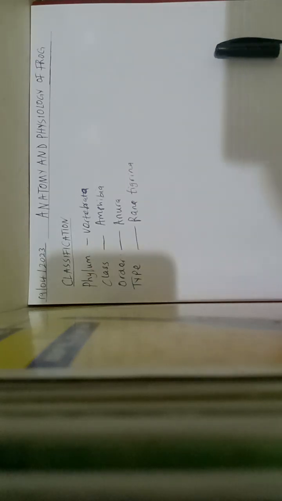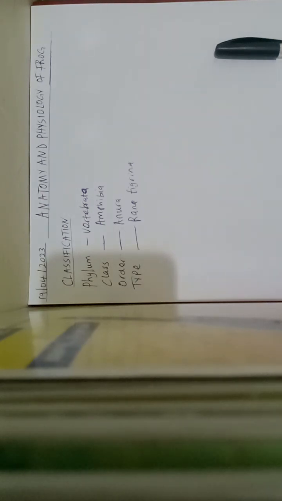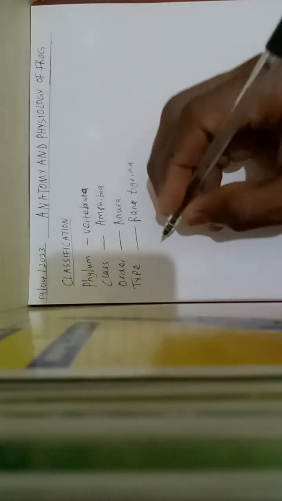Introduction. Frog comes from the class amphibians. As you can see right here, frog comes from the class amphibians. Amphi means two and bio means media. I hope you understand that concept, guys.